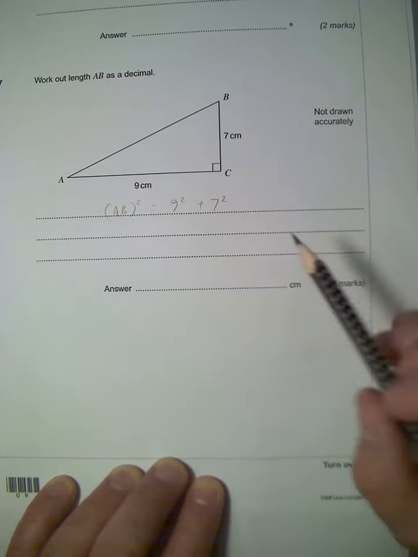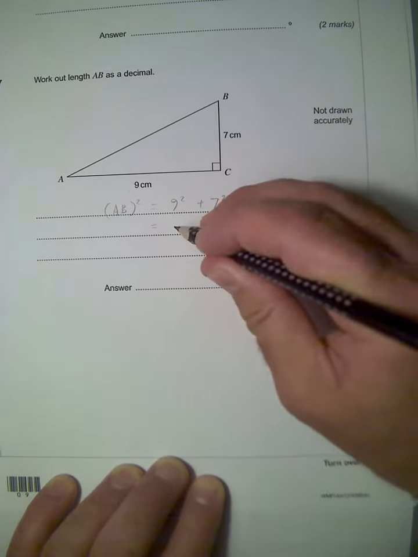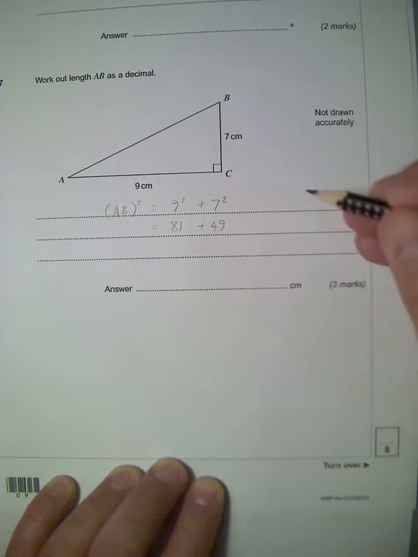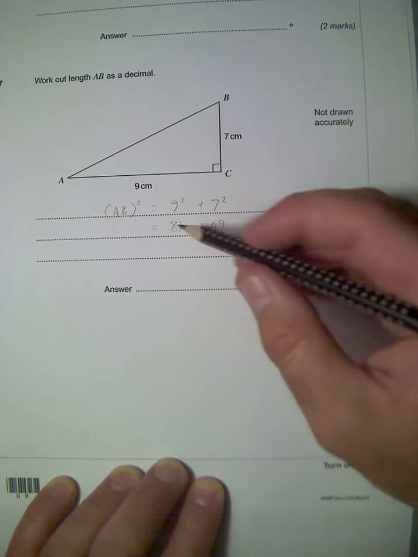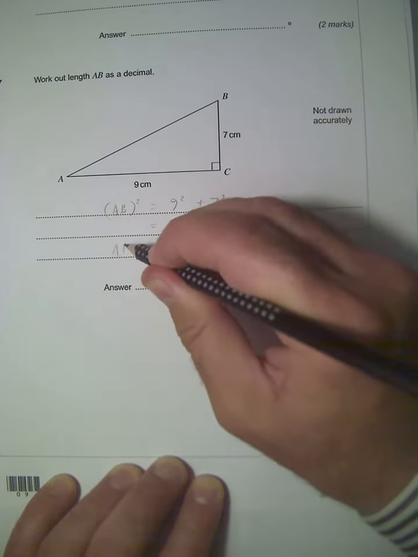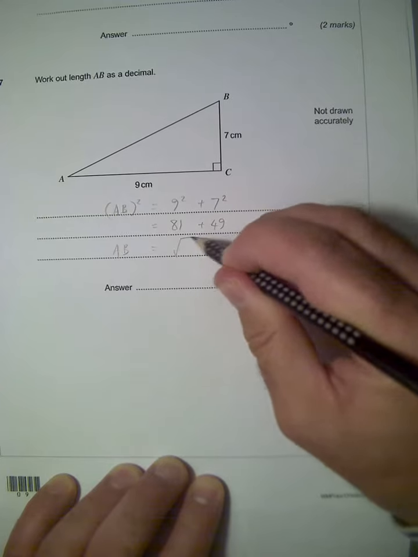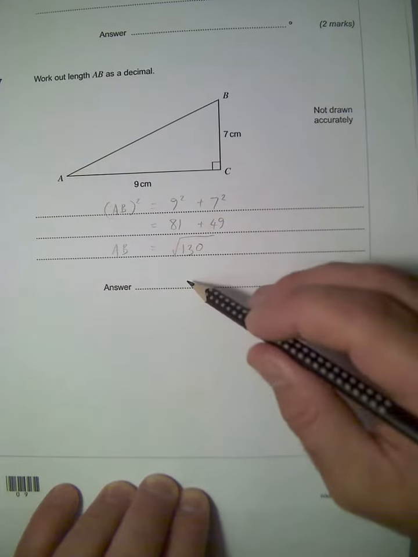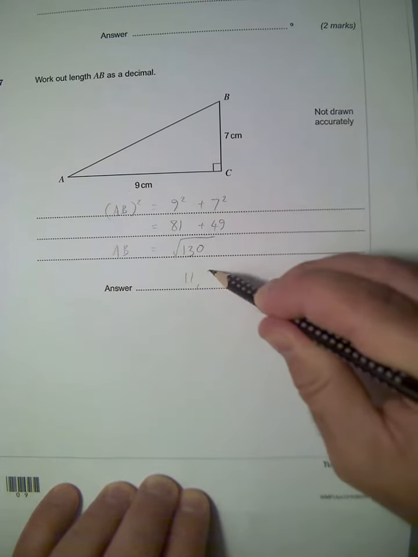AB squared equals 9 squared plus 7 squared equals 81 plus 49, which is 130. So AB has got to be the square root of 130. So we need to work that out as a decimal, and it's going to be 11 point something. You can work that out. I haven't got my calculator handy. 11 point something.